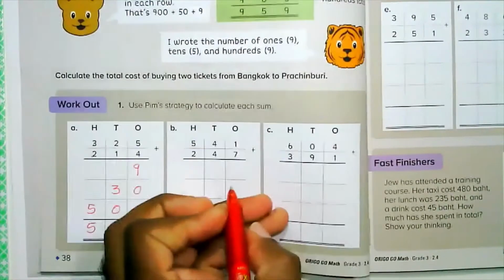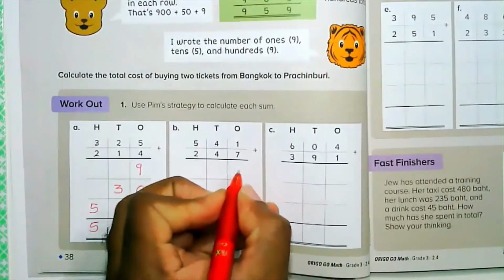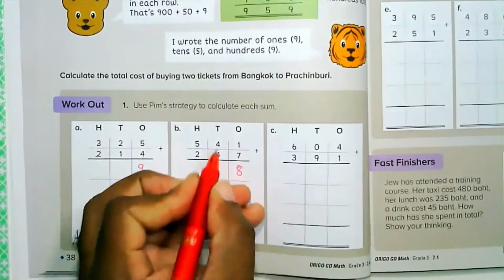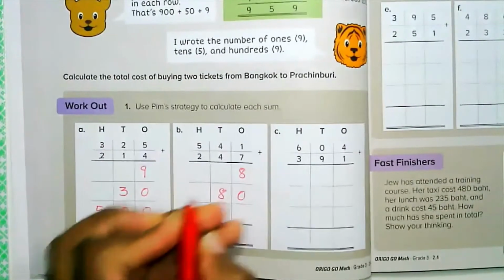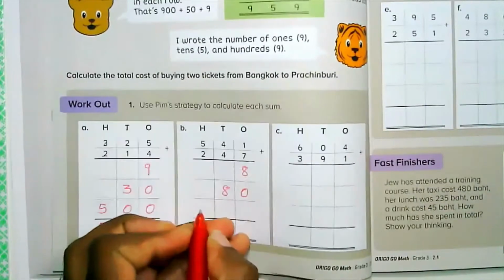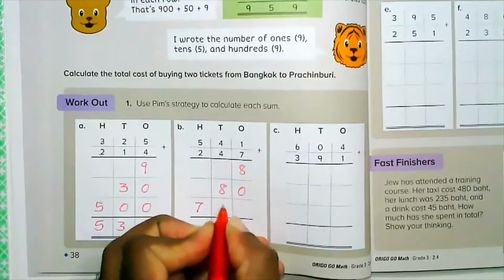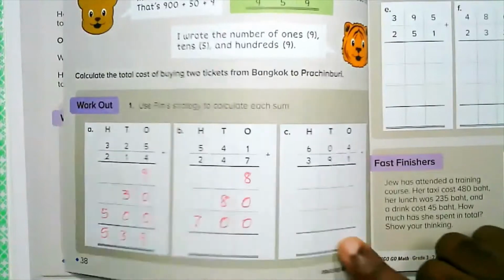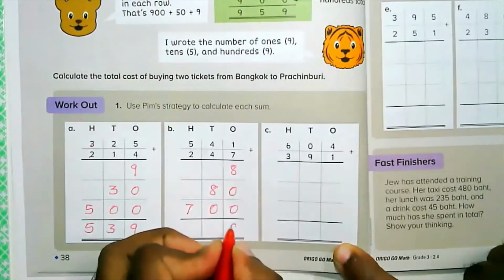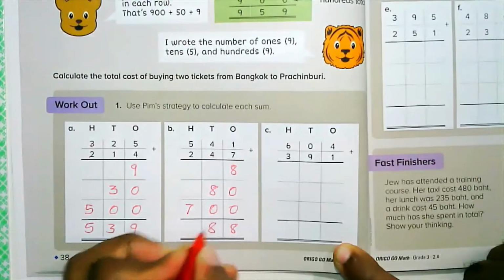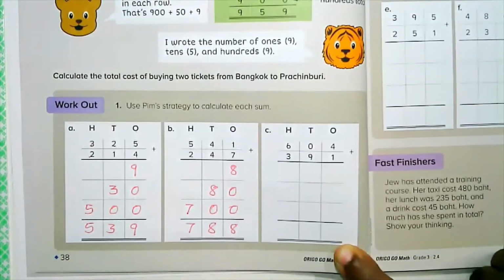Part B. 1 plus 7 makes 8. 4 tens plus 4 tens make 80, 8 tens. 500 plus 200 makes 700. Then add them up will be 788.